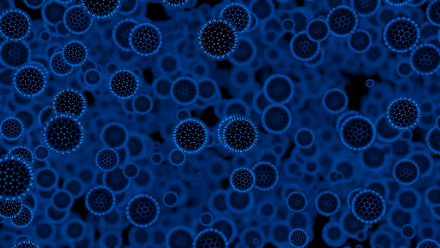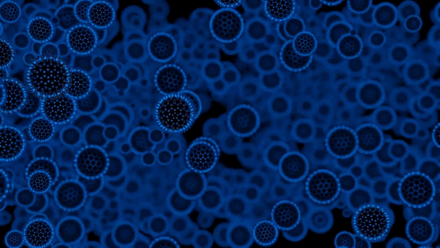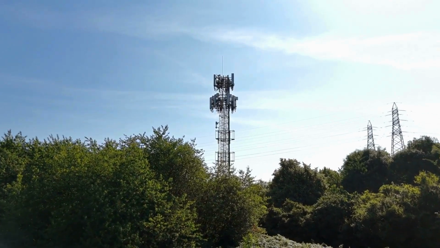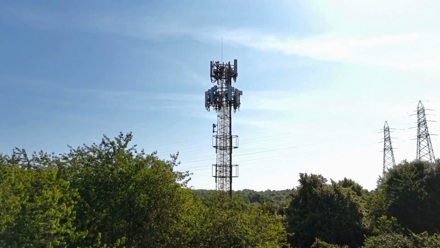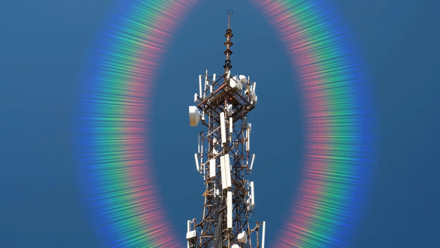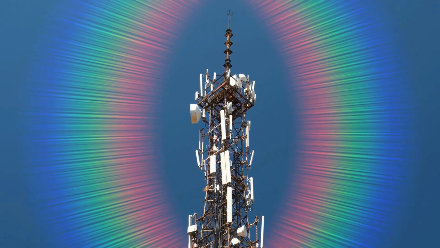You might be wondering if radio waves are safe. The good news is that radio waves have very low energy compared to X-rays or ultraviolet rays. They can't harm our cells or cause diseases. That's why it's safe to use the radio, Wi-Fi, or mobile phones every day.